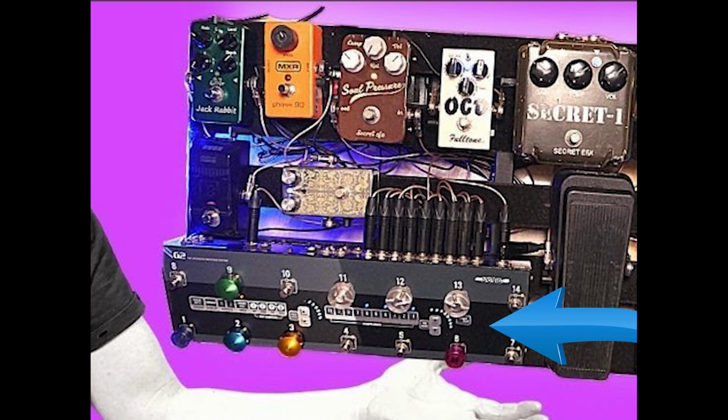The other thing that came along in the pedal board world was digital and multi-effects processors, physical units that turn the analog into digital, and then you would have different effects.